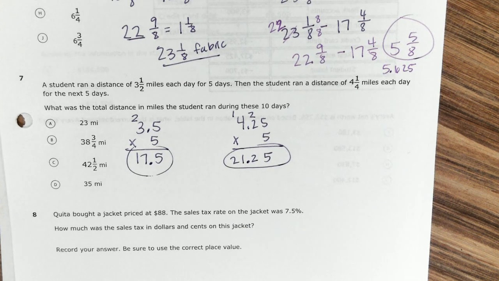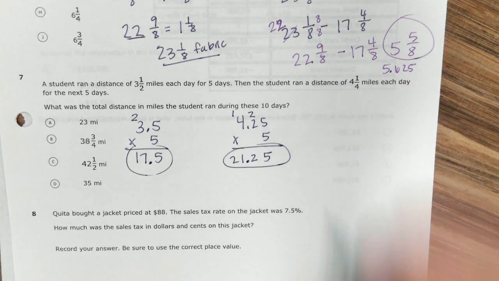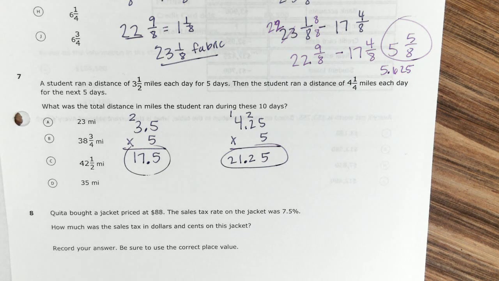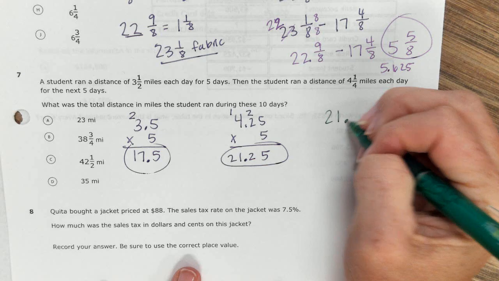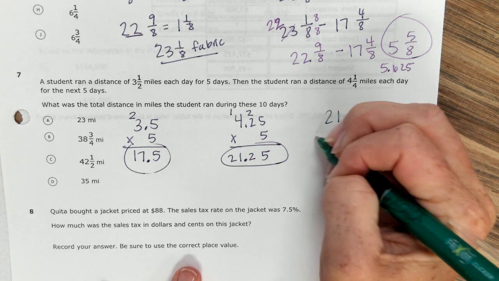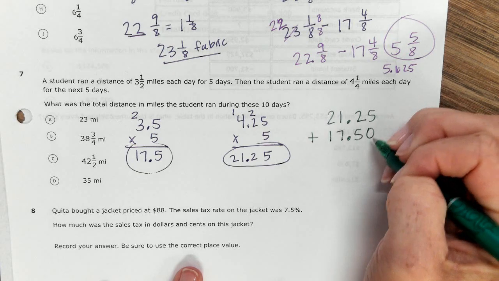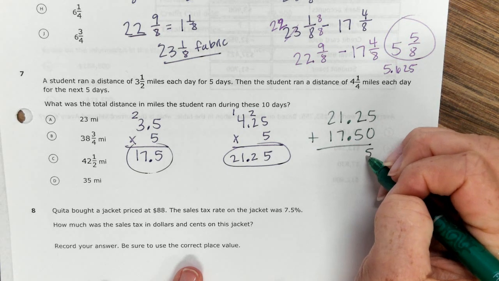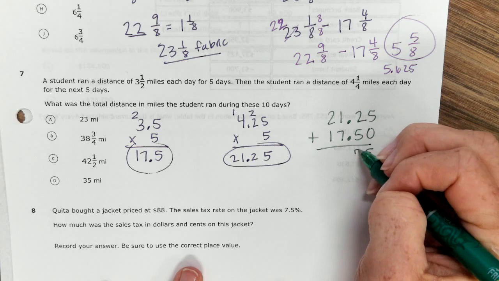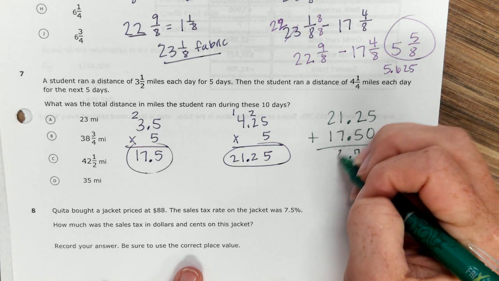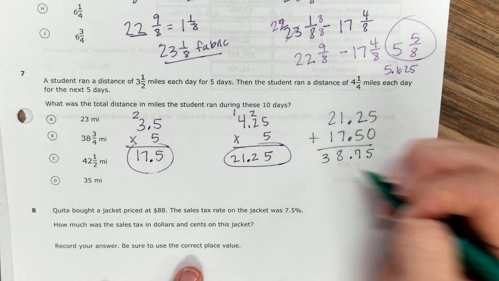So what am I going to do with these two numbers? When I add decimals, do I have to line up the decimal places? Yes. So I have 21.25 plus 17.5. What goes right here? 0. So I have 5. 5 plus 2 is 7. 7 plus 1 is 8. And 2 plus 1 is 3.